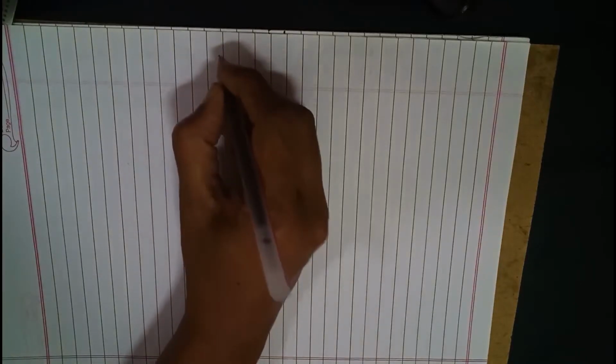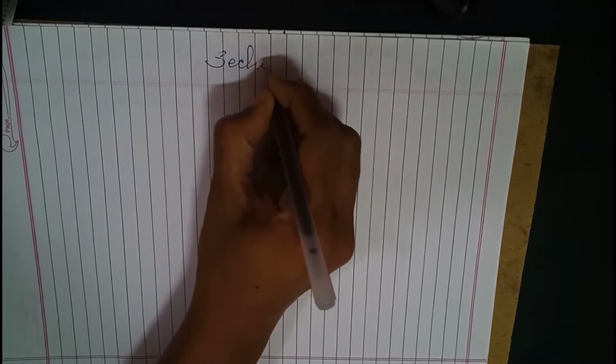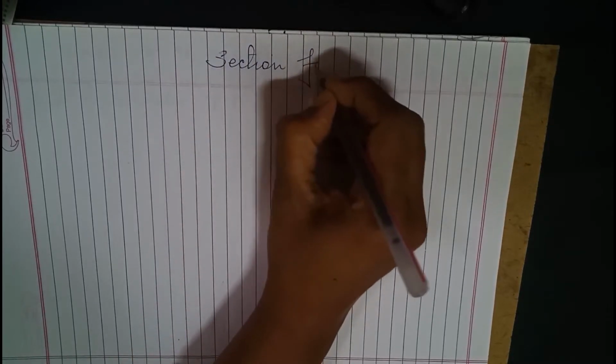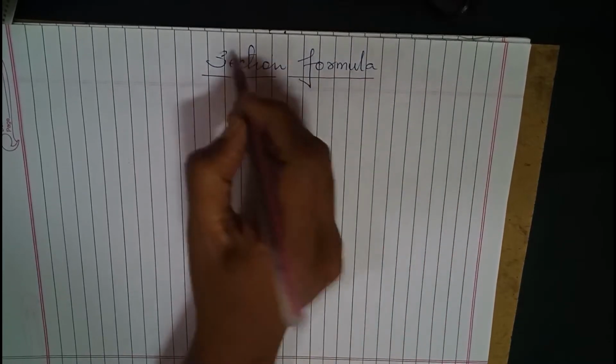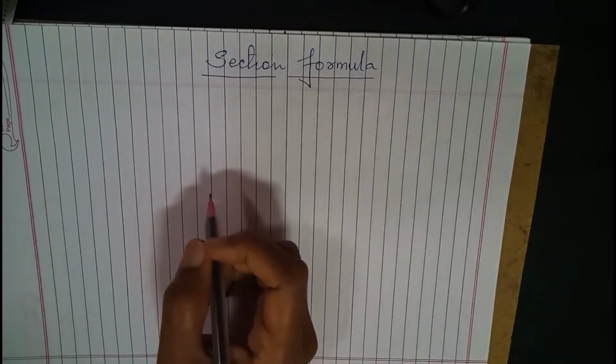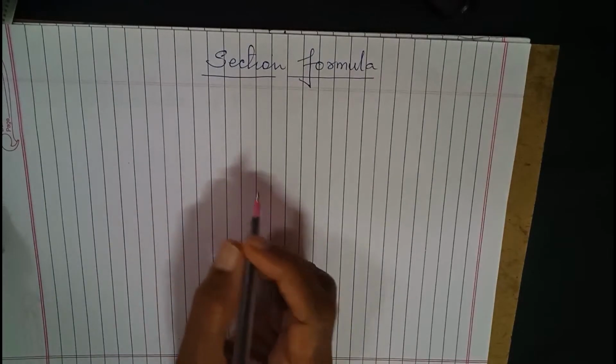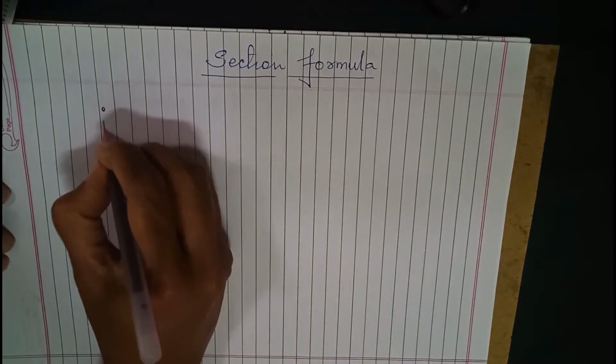In today's session, we will be doing section formula, which is a part of coordinate geometry. So what does the section formula mean? Section formula is nothing but to find the coordinates of a point which is dividing a given segment in a particular ratio. So let's take an example.